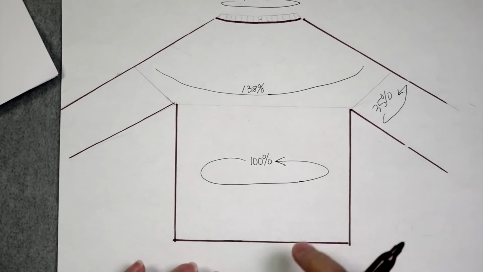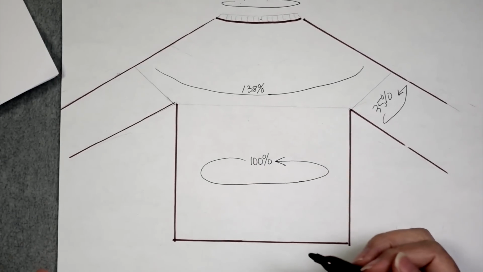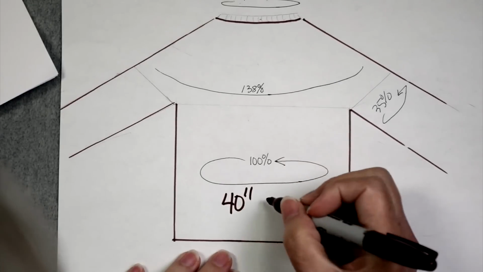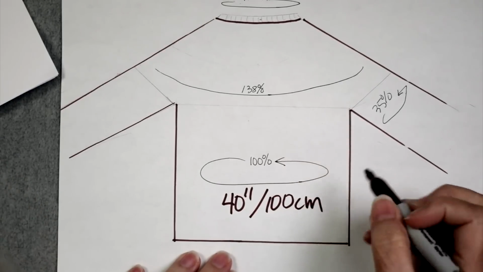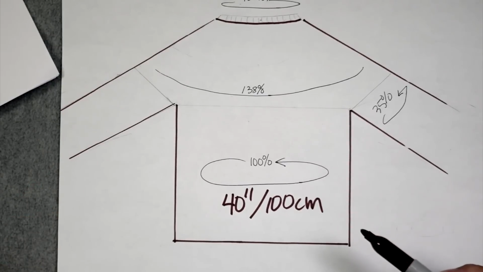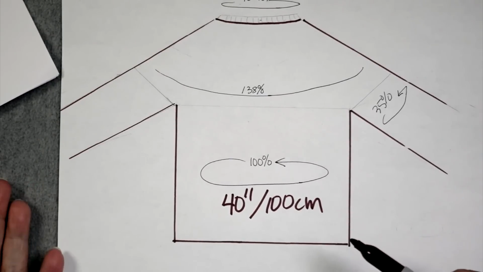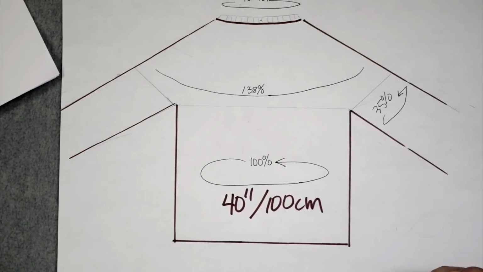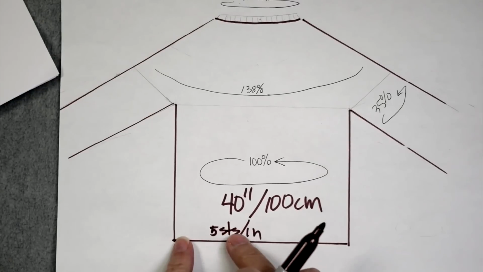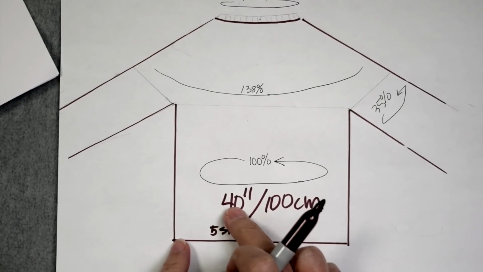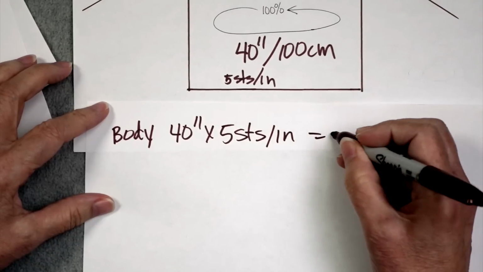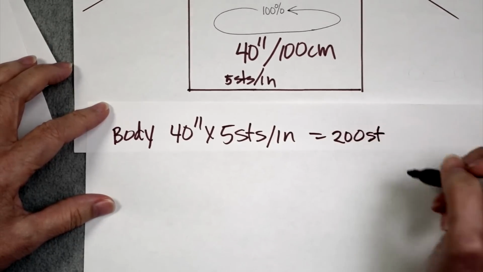So I'm going to start with a sweater that is 40 inches in circumference, so that's 100 centimeters. And I'm going to be working with worsted weight yarn, which is worked at 20 stitches over 4 inches or 10 centimeters. So that's 5 stitches per inch. That is going to give us our starting point. So we have a 40-inch circumference sweater at 5 stitches per inch. That means the body will be 200 stitches in circumference.